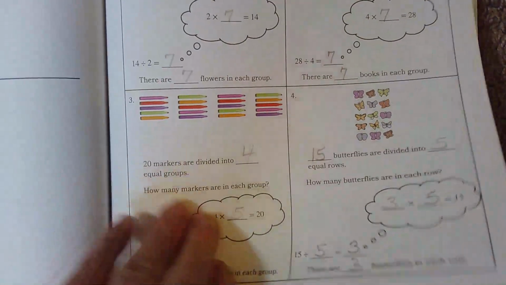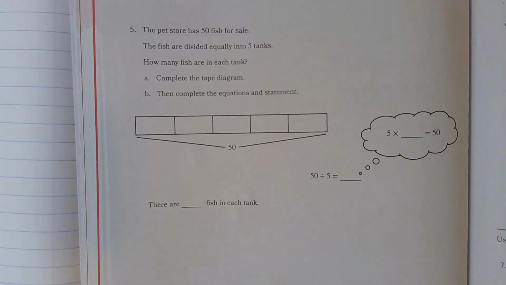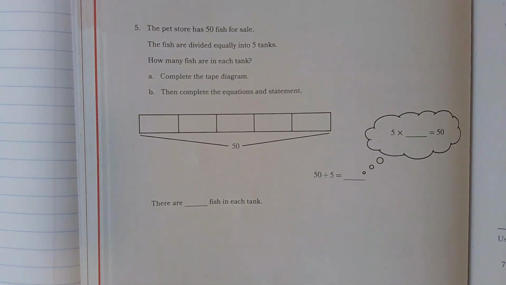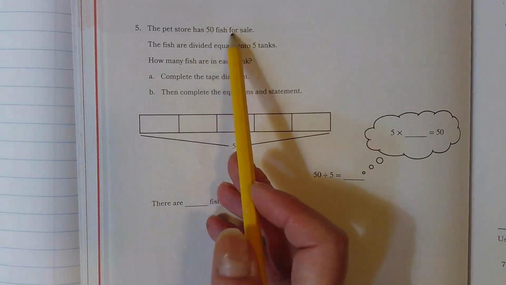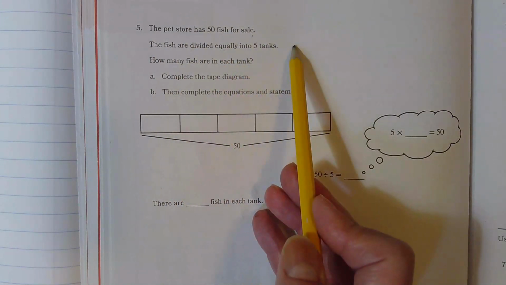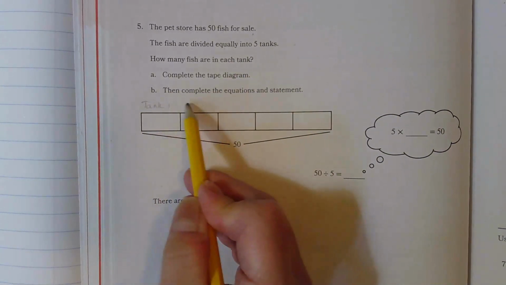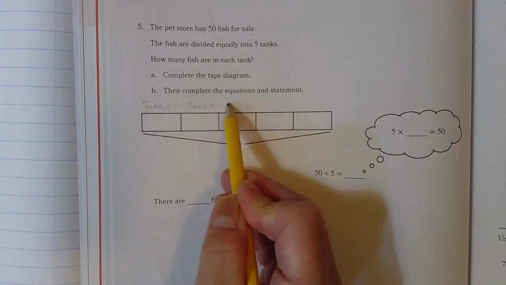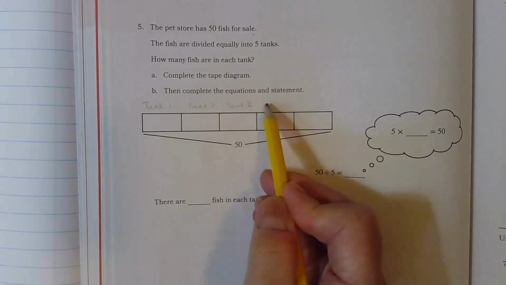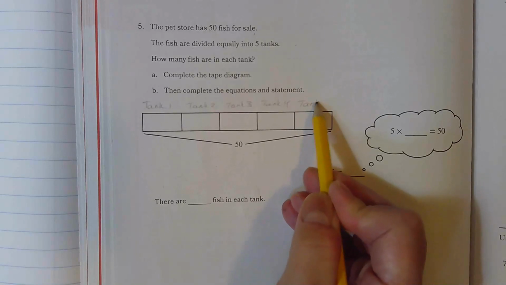All right, so now we're going to look at the next page. Now we're looking at these tape diagrams. Okay, and a tape diagram, again, is just a visual for you to see the concepts being used. The pet store has 50 fish for sale. The fish are divided equally into 5 tanks. So this is tank 1, this is tank 2, this is tank 3, this is tank 4, and this essentially would be tank 5.